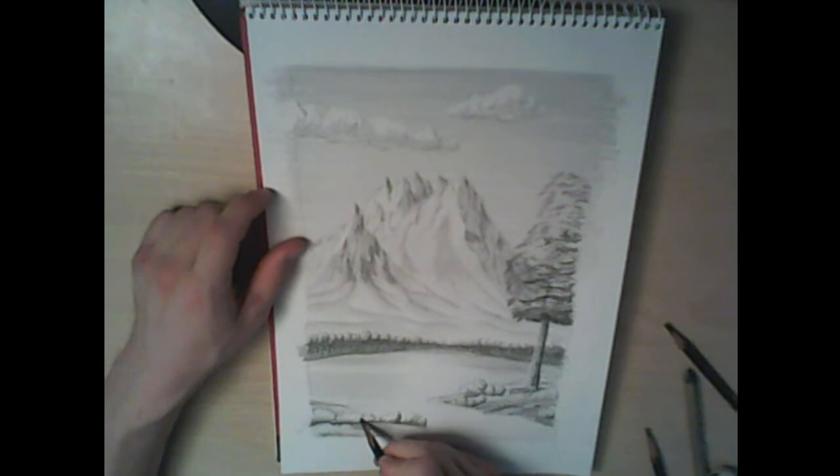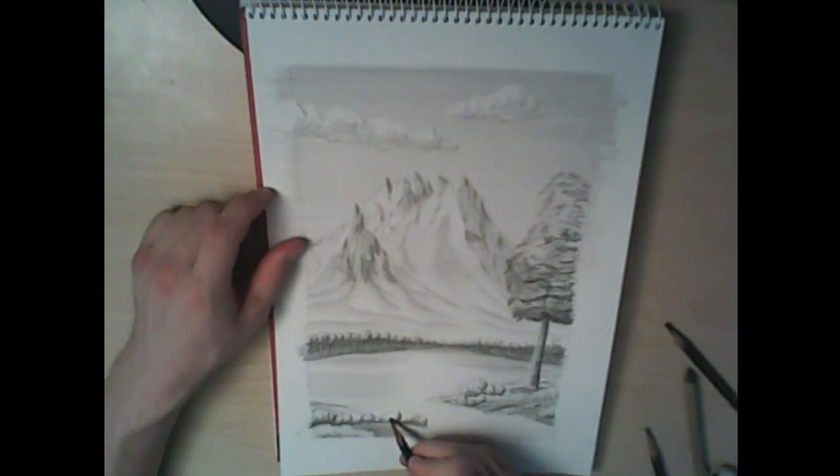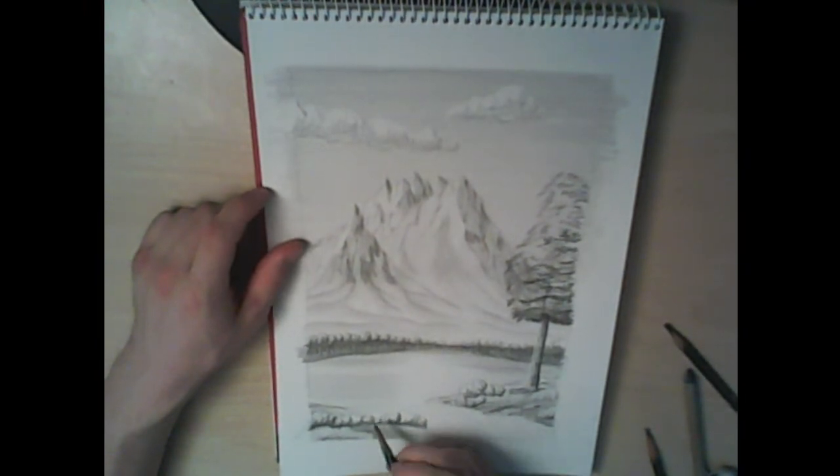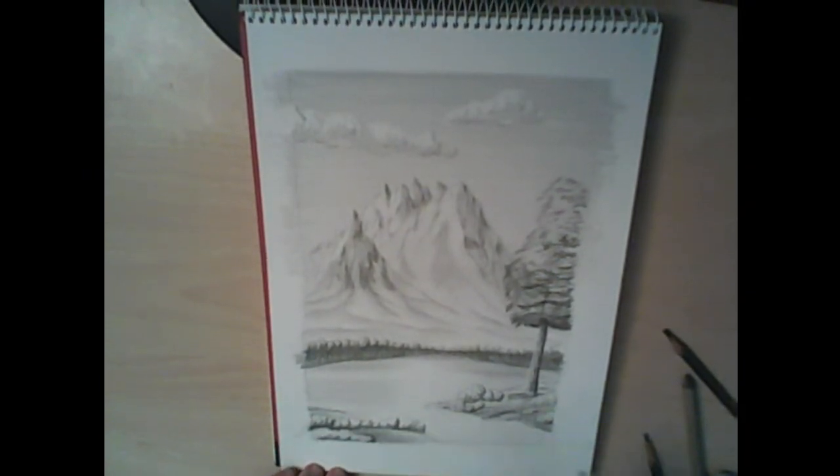The lower left areas are dark. The lower right areas, what am I saying? No wonder I get confused with my shadow and sun side. And down here also some darker parts at the bottom.